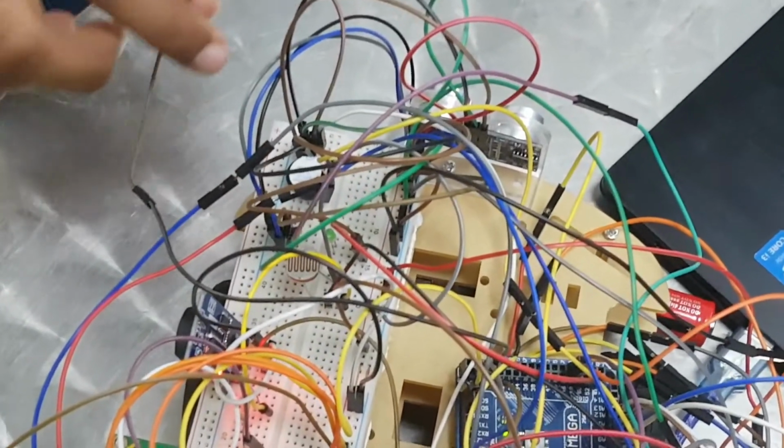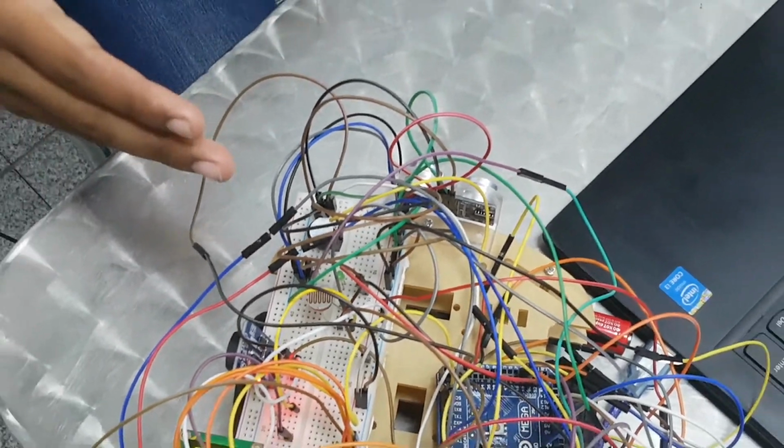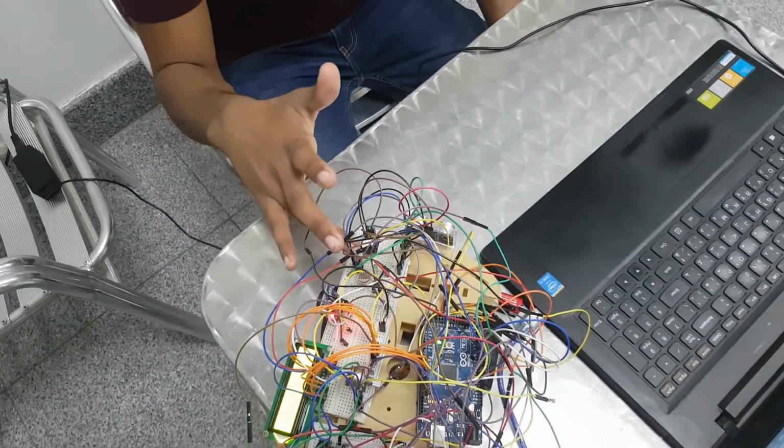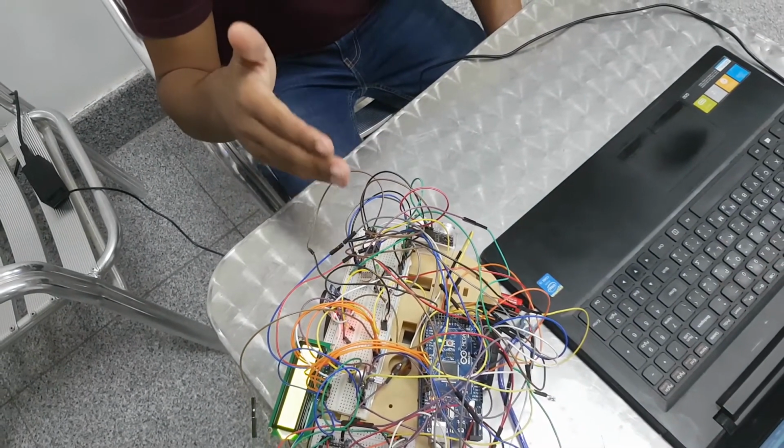Okay, and after that sound, the motor will stop the car.